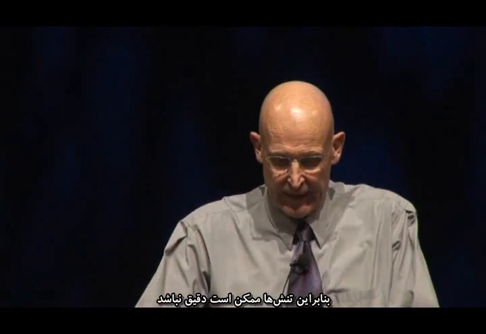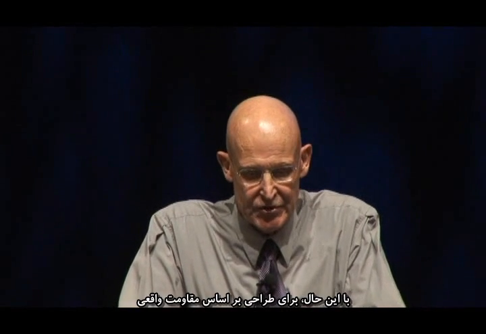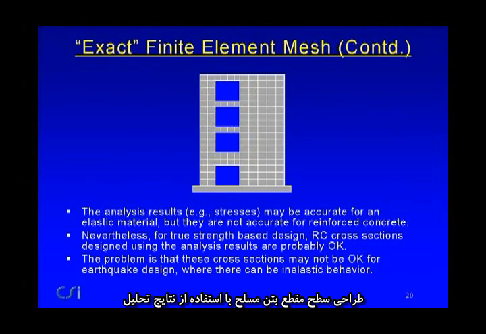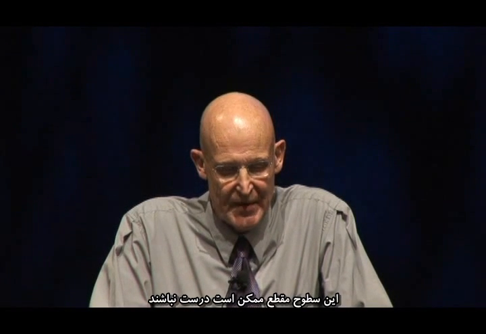So, the stresses may not be accurate. The second point, nevertheless, is that for true strength-based design, reinforced concrete cross sections designed using the analysis results are probably or almost certainly okay. The problem is if you're talking about earthquake design, these cross sections may not be okay for earthquake design where there can be inelastic behavior.